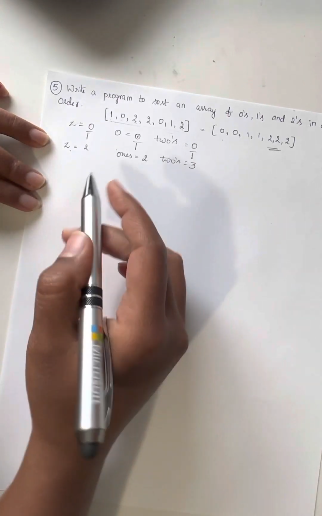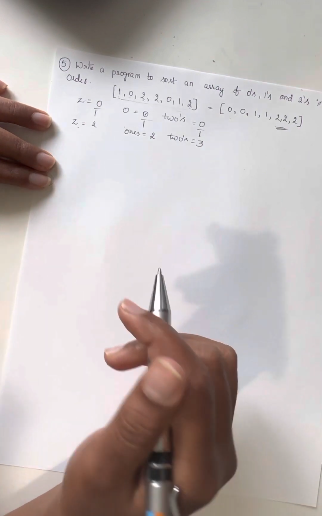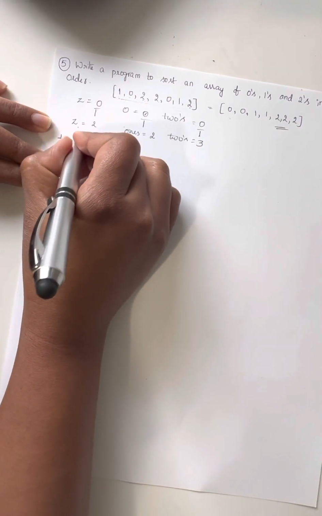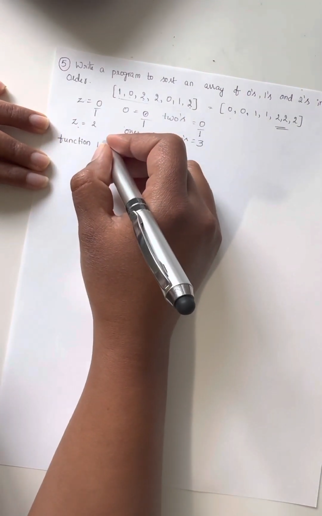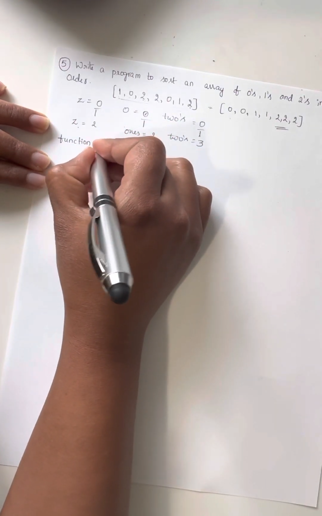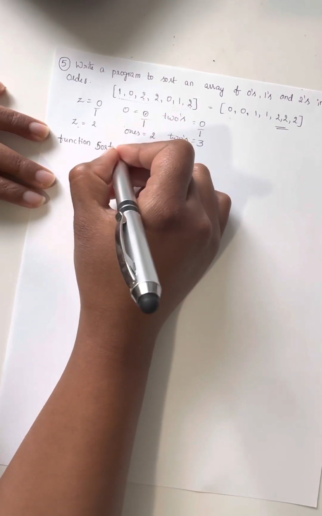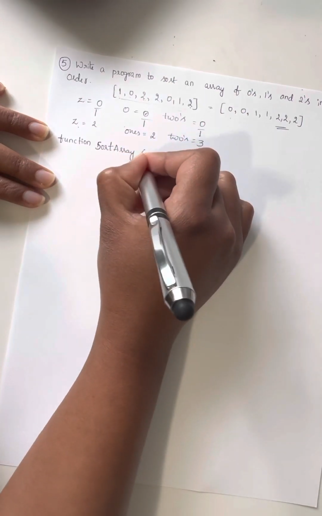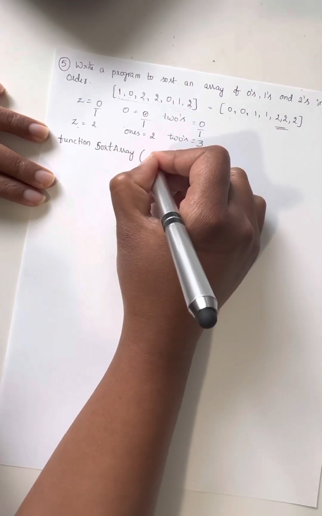So let's write this in code. Let's write the code for this. Function sortArray. The parameter for this function is array.